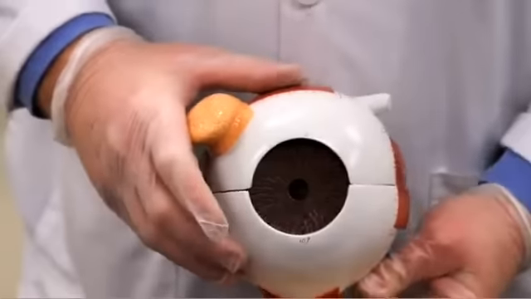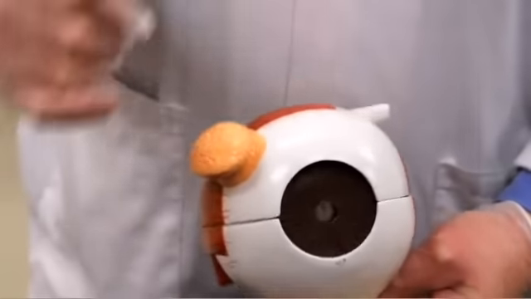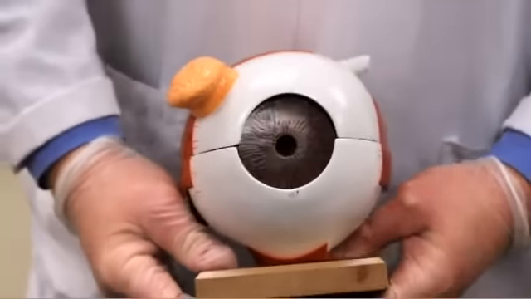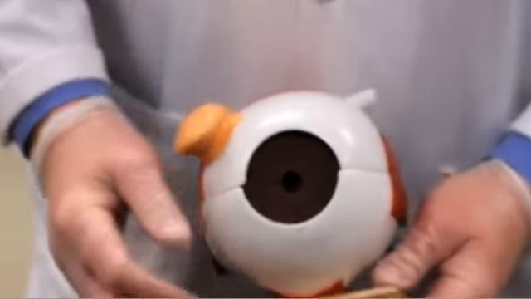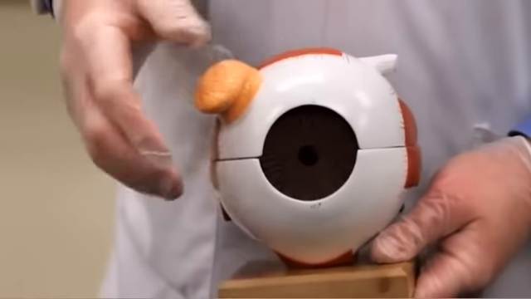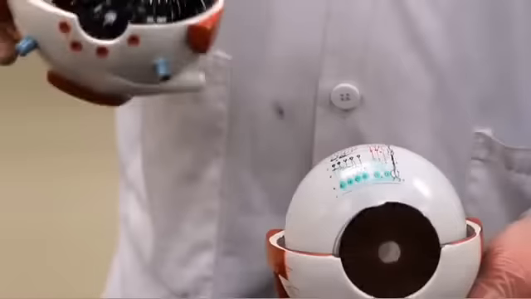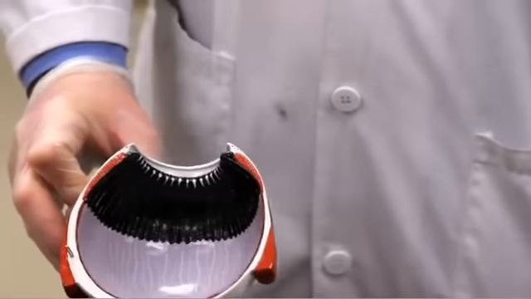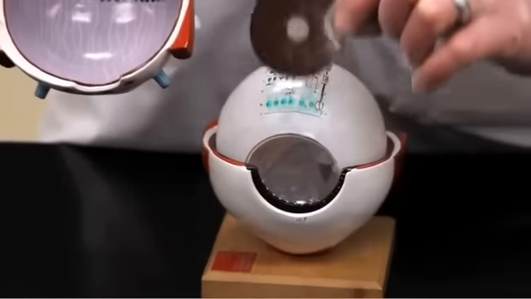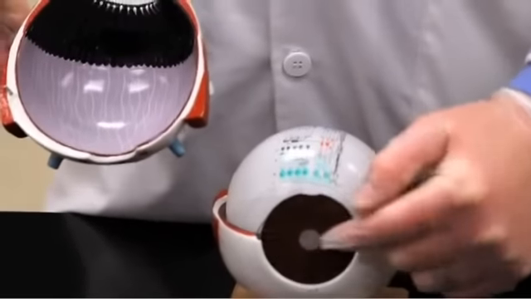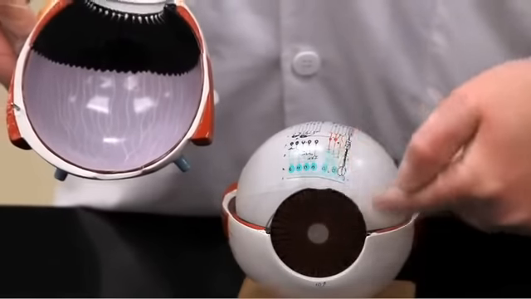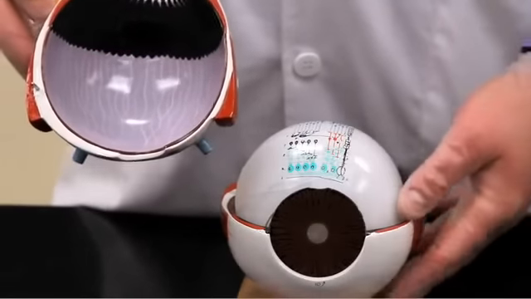As we look at this structure also, we can see the white of the eye, that is the sclera. The sclera and the surface that would be covering the front of the eye is the cornea, and those two together make the fibrous layer or tunic of the eye. As we pull this top portion off, we can see the structures inside. Here's the colored part of the eye right here. That's going to be the iris, and at the center of the iris, being controlled by smooth muscle in that structure, would be the opening, the pupil.